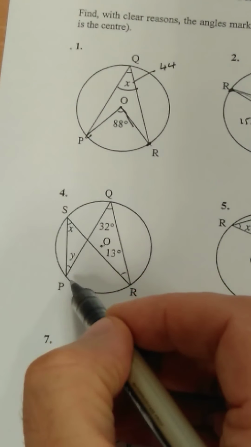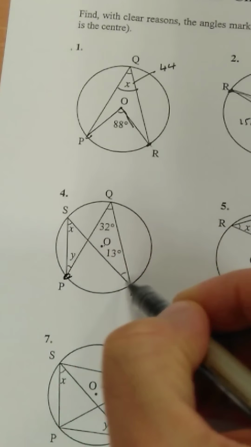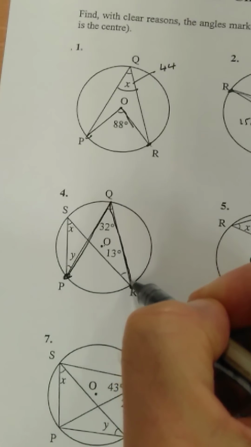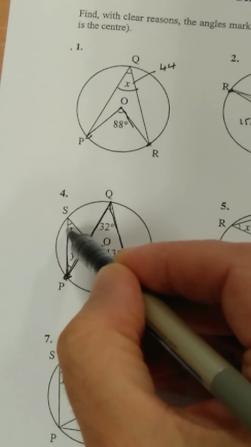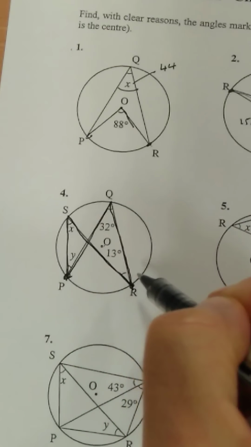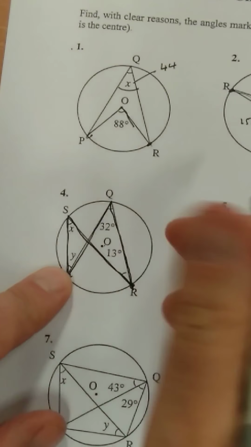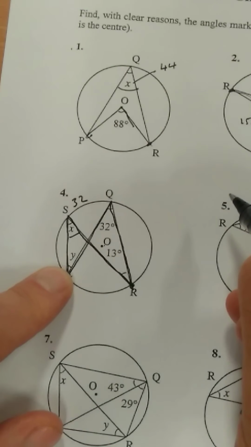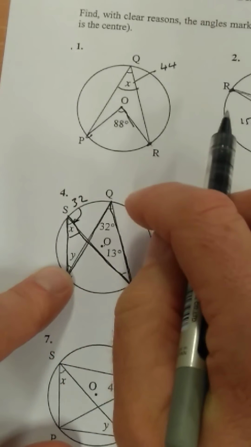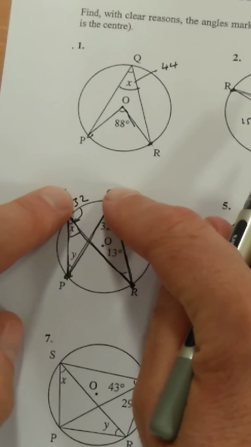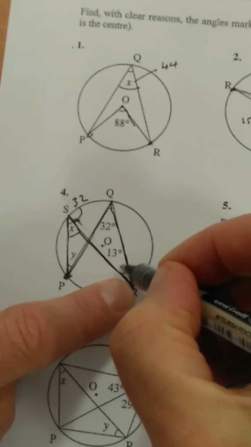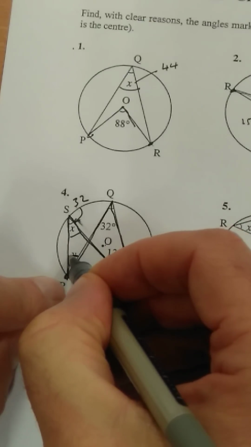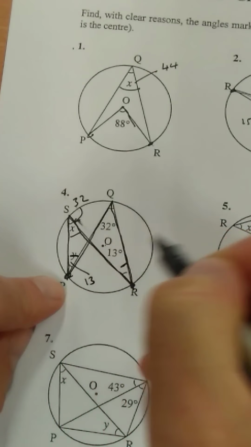Number 4, a different rule this time. If I start from P and R, I can make the angle 32, and I can also make the angle X by starting from the same 2 points. So therefore, the X and the 32 must be the same as each other. Now if I turn that upside down, if I start from S and Q, I can slide along to make the 13 degrees. Starting from the same 2 points, I can also make the Y. So Y and 13 must be the same as each other.